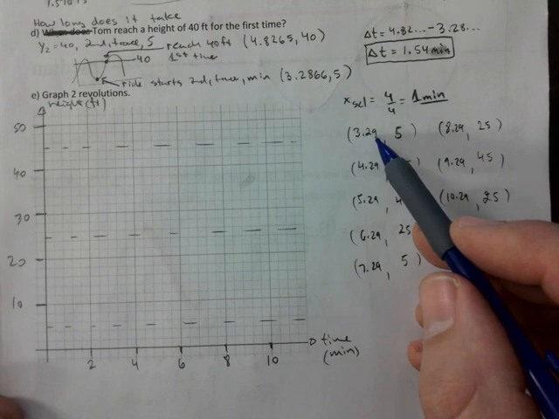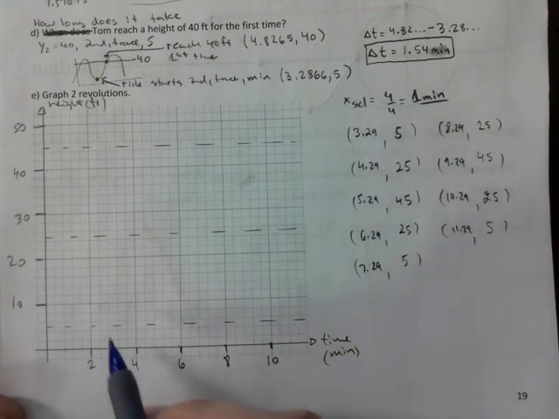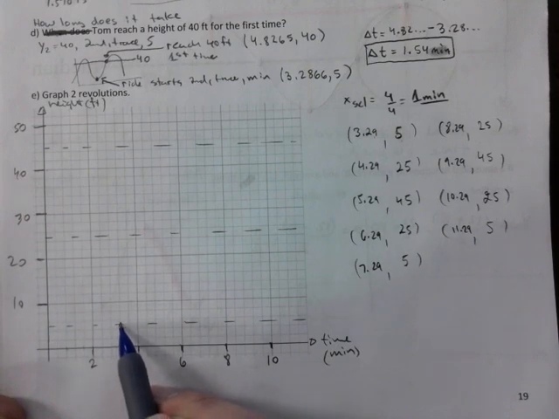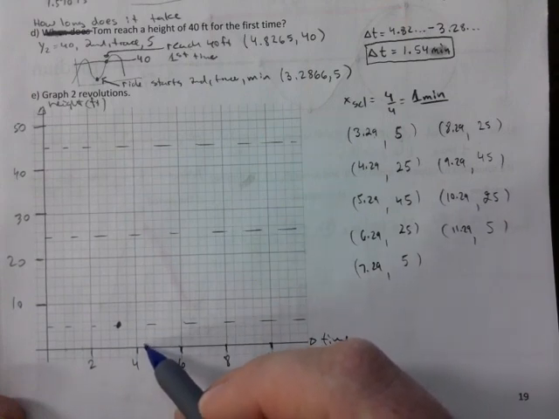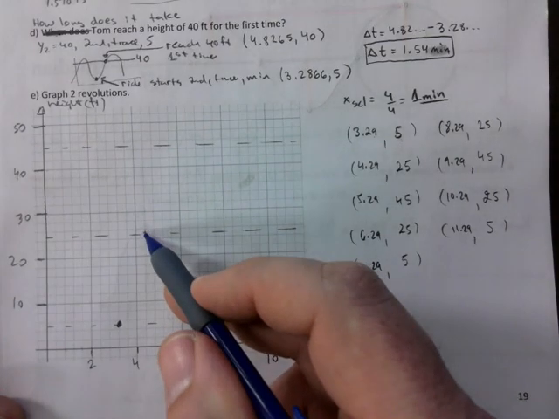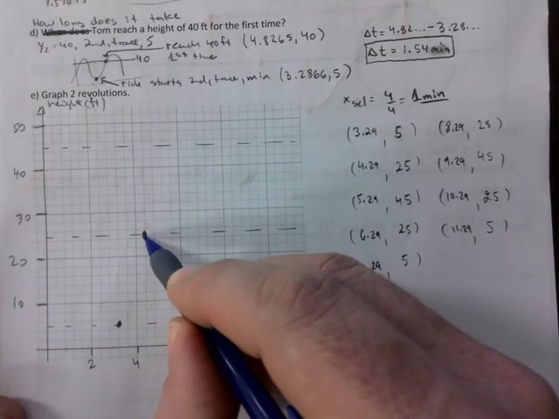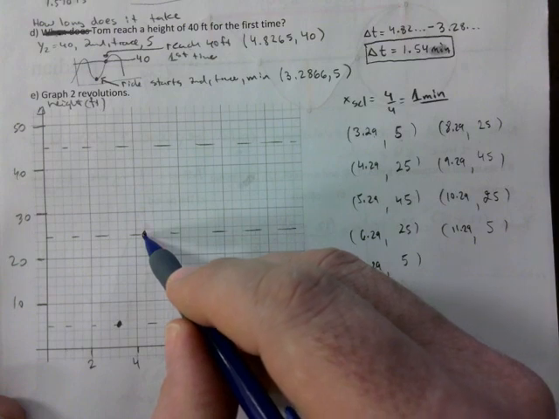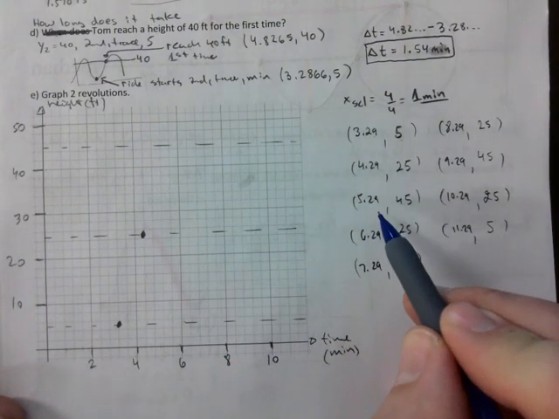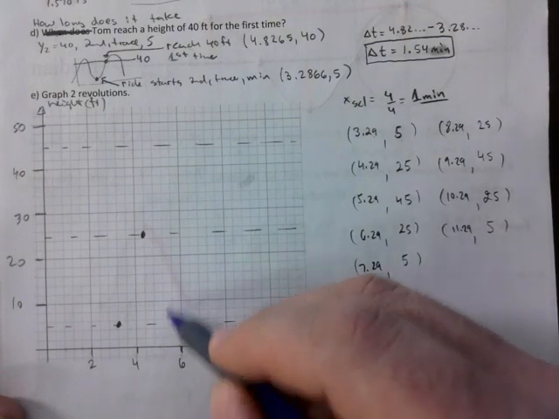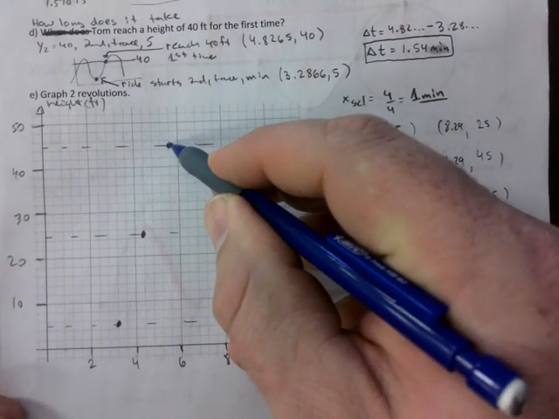So 3.29, 5, that's where I start. So this is my 3 line. I'm just over a little past it. 3.29, this would be 5, 5.5, so 29 is right about there. Next one is 5.29, right about there.